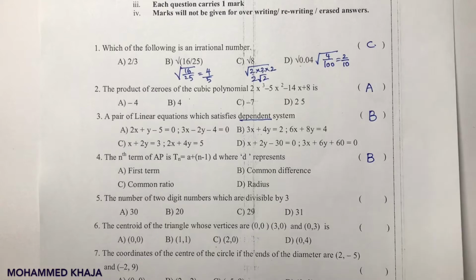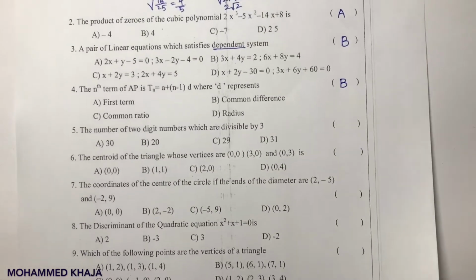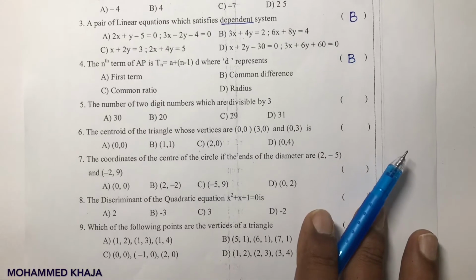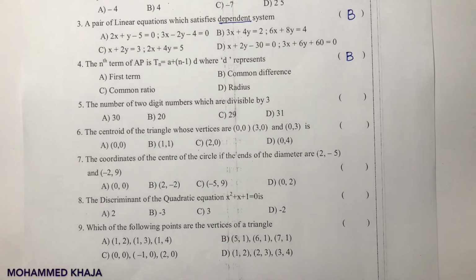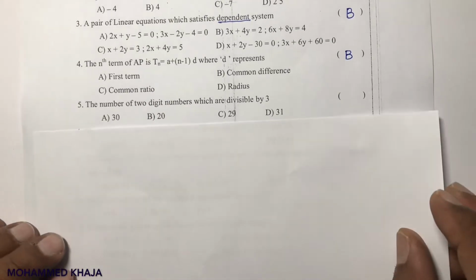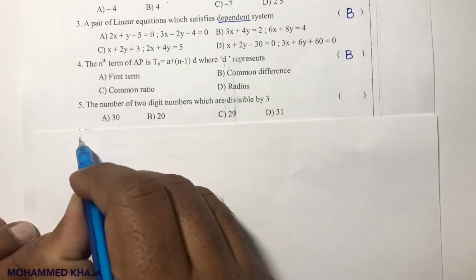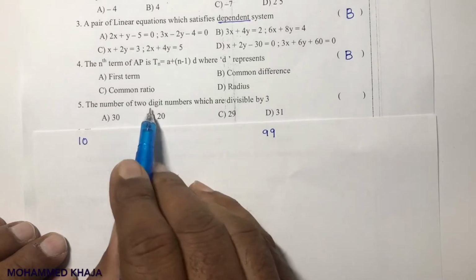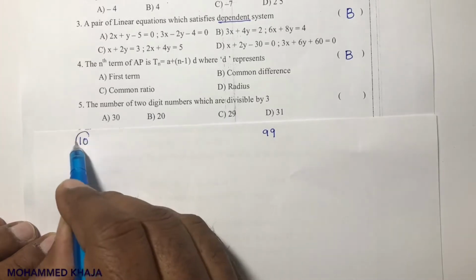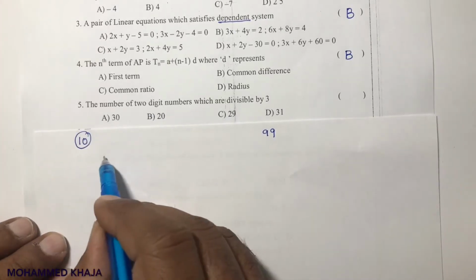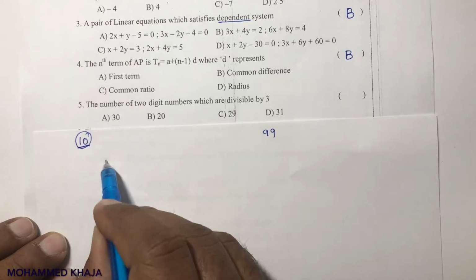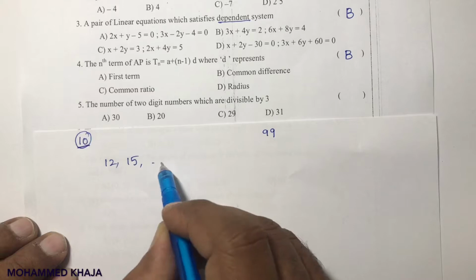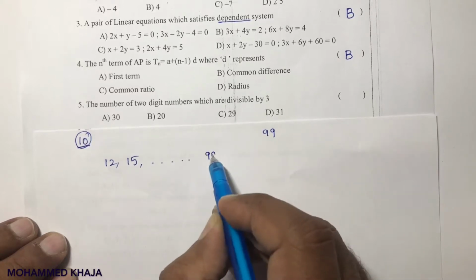Next one. The number of two-digit numbers which are divisible by 3. The first two-digit number is 10. The last two-digit number is 99. But they want the numbers which are divisible by 3. So 10 will not be the first term. It is the first two-digit number, but 12 will come because it is in the 3 table. The next number will be 15, and so on, up to 99.